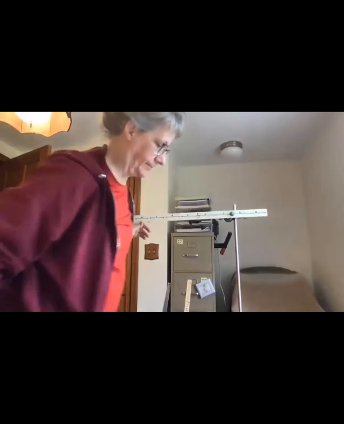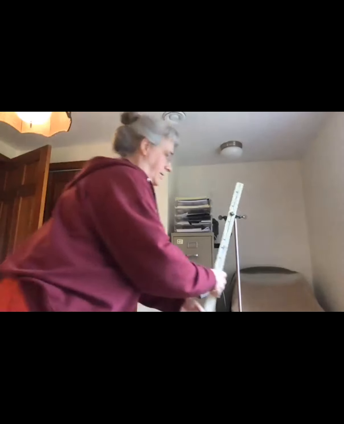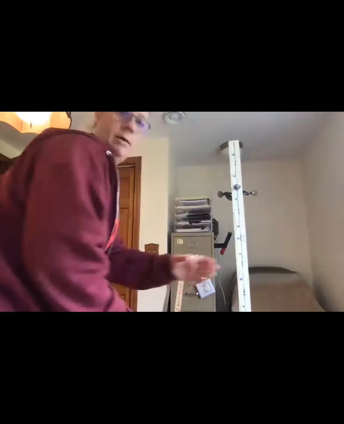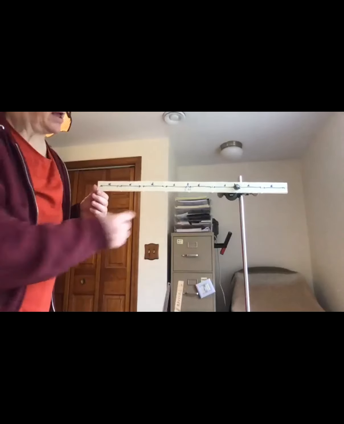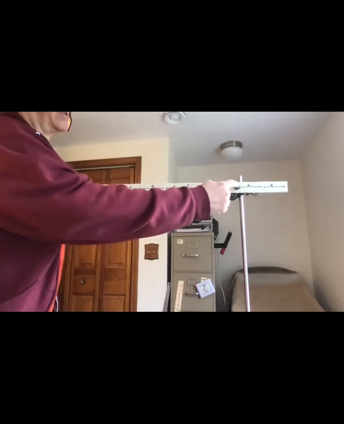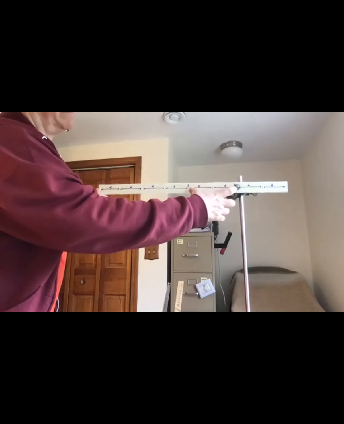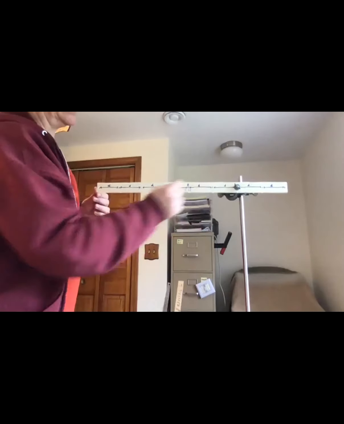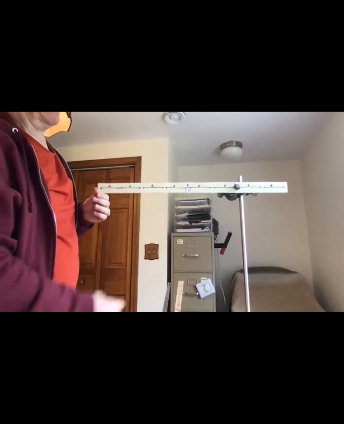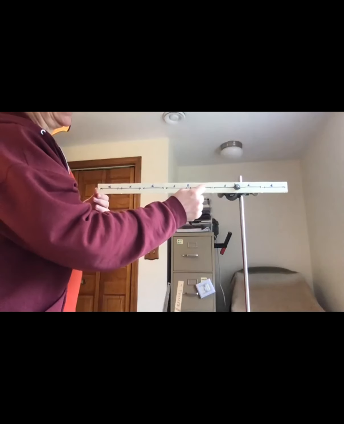I'm going to bring my whole experiment forward a little bit for now. So I've got my center of mass here, I've got my axis here, and there's a distance, which in this case is 2 times d. Right? So 2 times d.